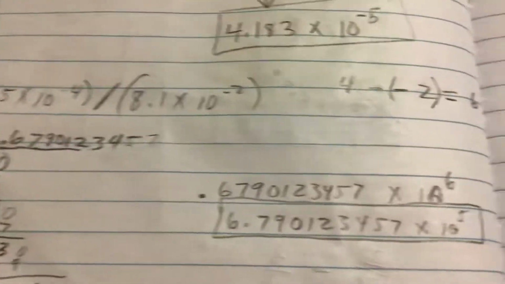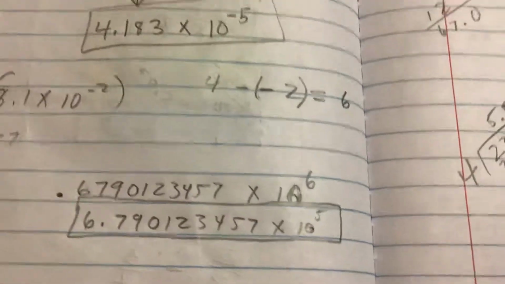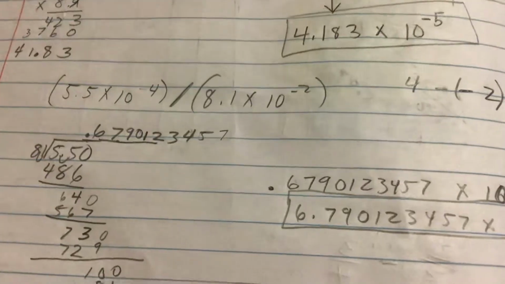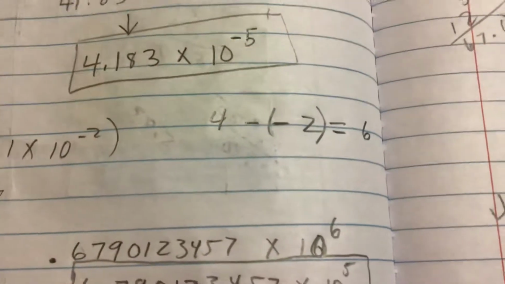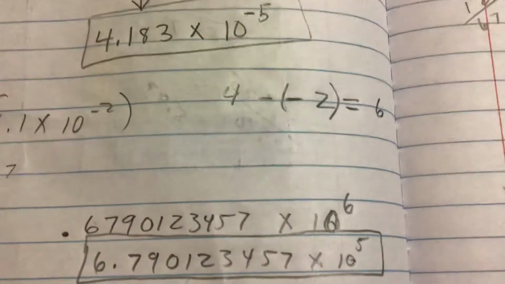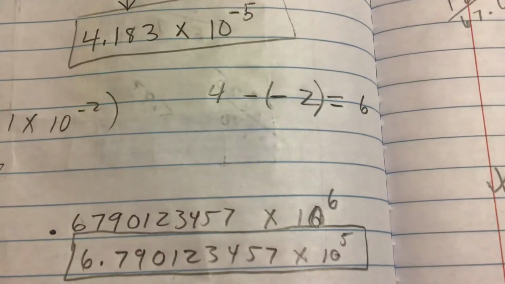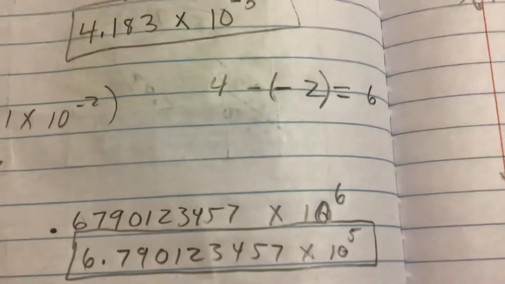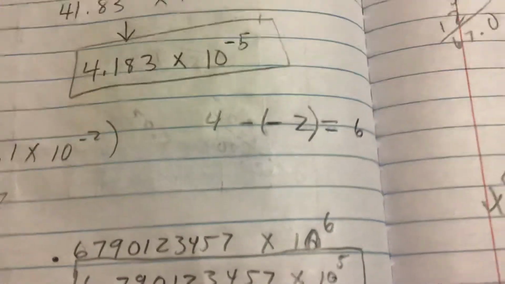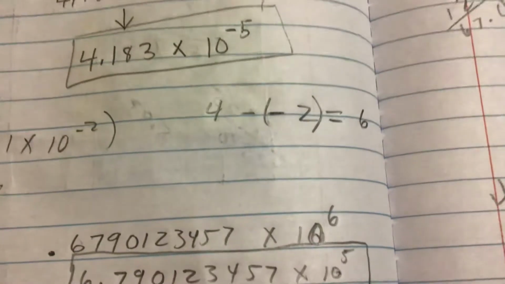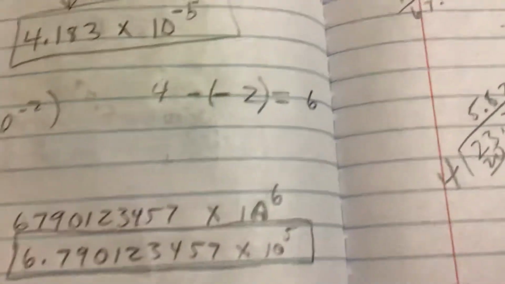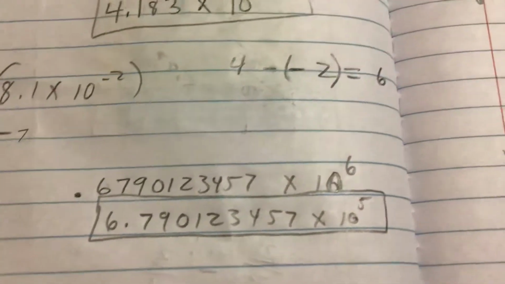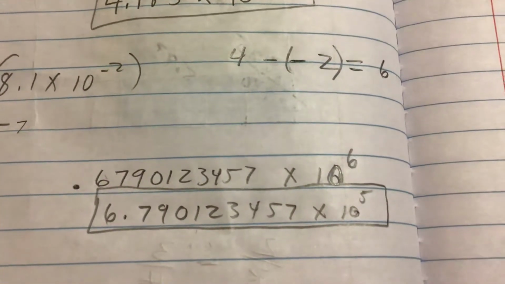So then we combine our exponents, 4 and negative 2. Since we're dividing, we need to subtract. So we got 4 minus negative 2. Since we have a negative and a minus sign, we know that we add positive 2 to 4, giving us 6. So our answer is 0.679012345 times 10 to the 6th.